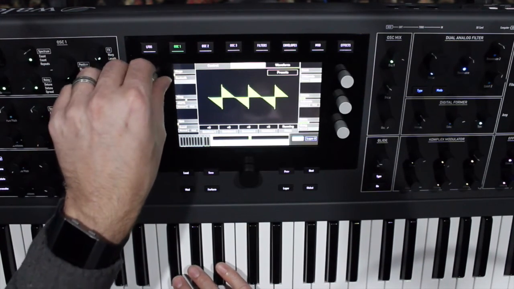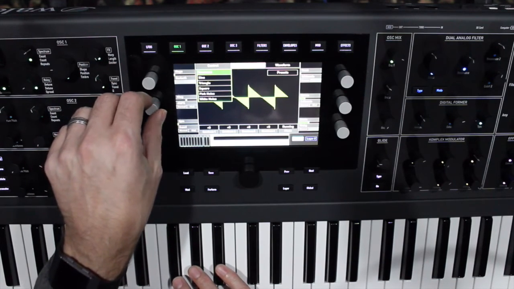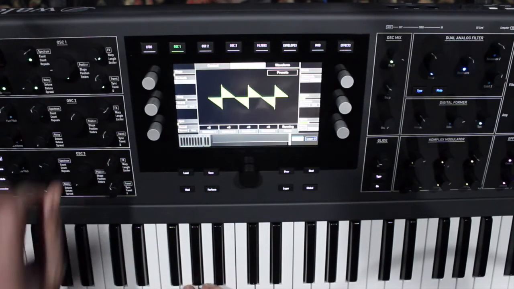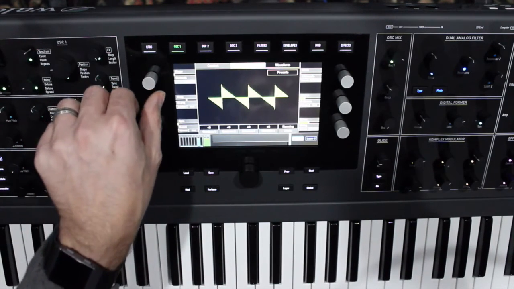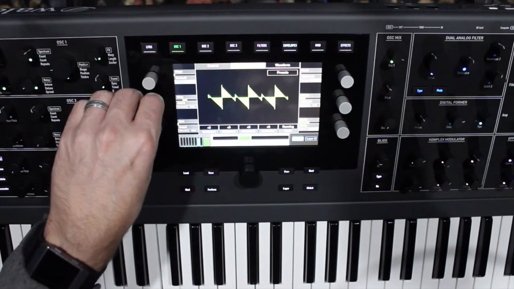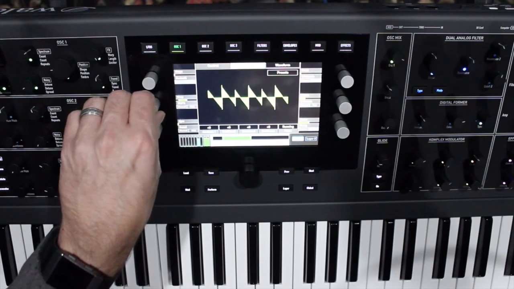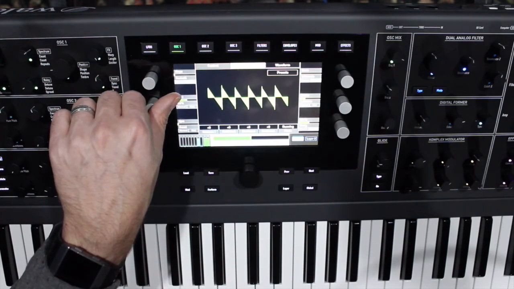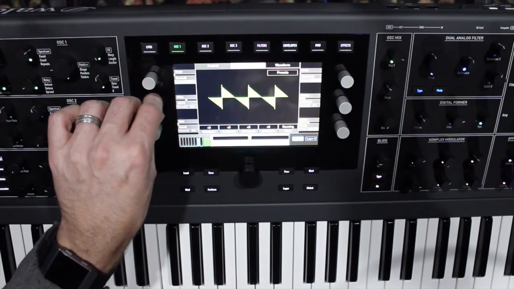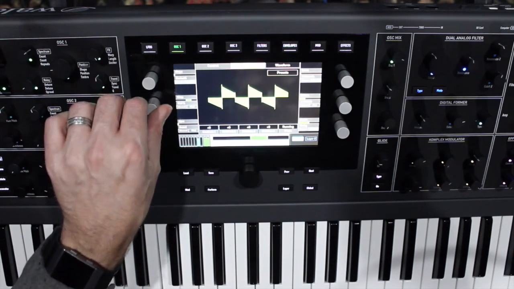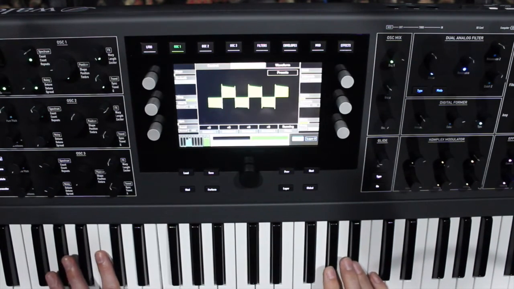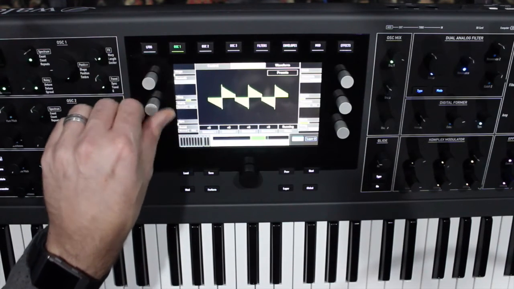So let's actually start from scratch. And let's go through an entire warp range. So let's go down. Very cool.